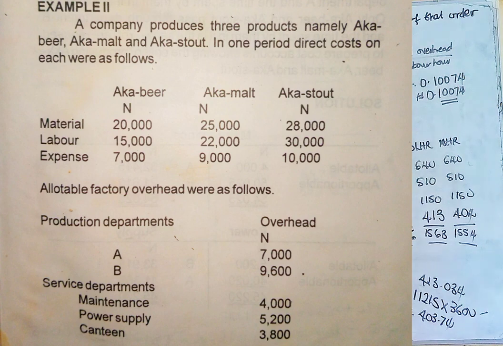Namely, Akabia. It's not Academia. The company produces 3 products, namely Akabia, Akamot, not malt, and Aka Stout.